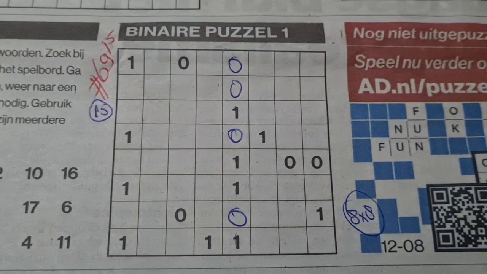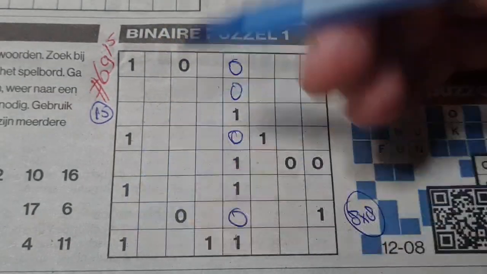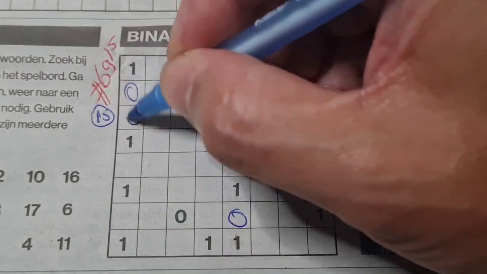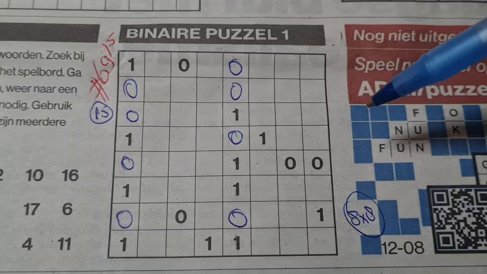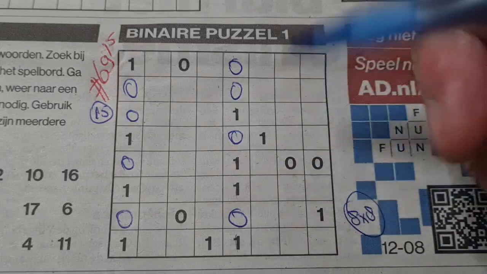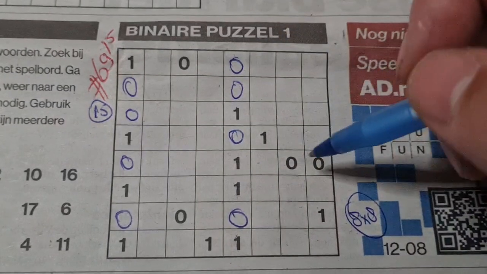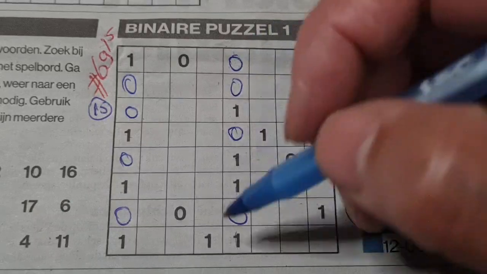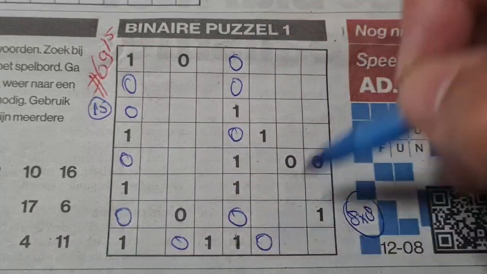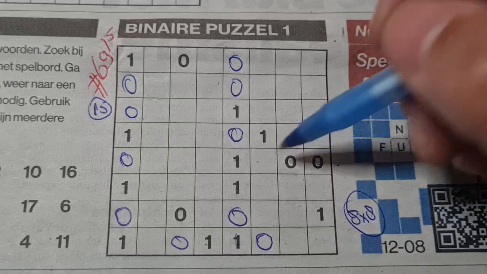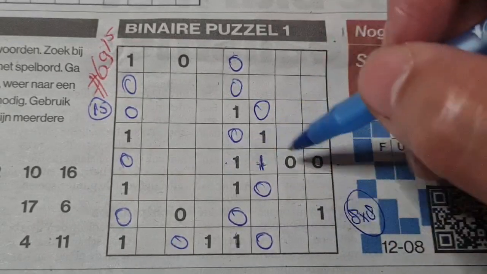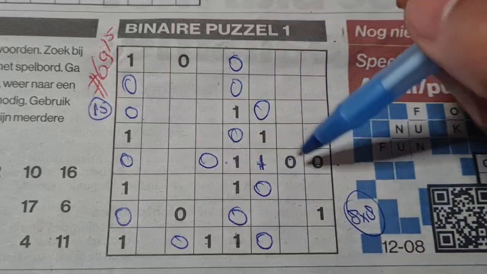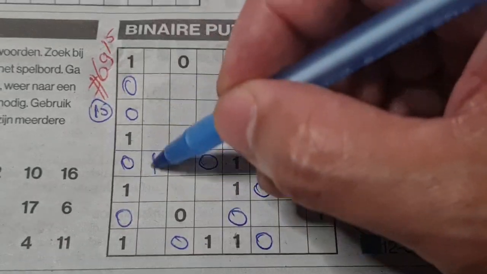Alright, so let's get started. Here we have also 4 ones, so the rest are O's. Alright. Then let me see. Double 1 here, no, there, no. Double O here, 1, there, 1. Double 1 here, no, there, no. Double 1 here, no, there, no. 4 O's we have here, so the rest are ones.